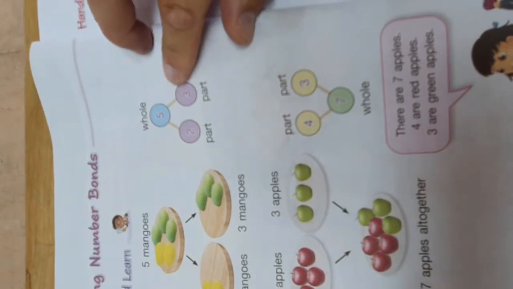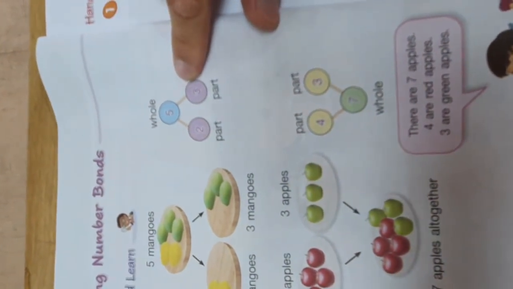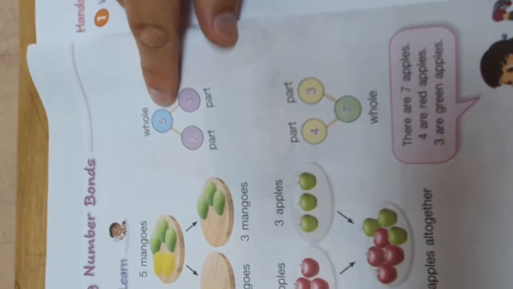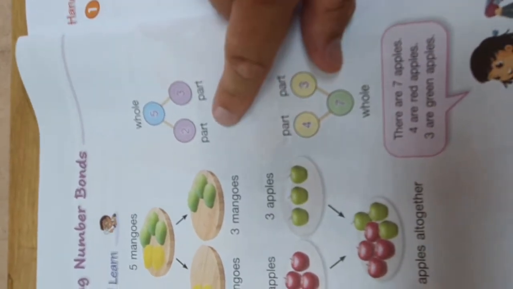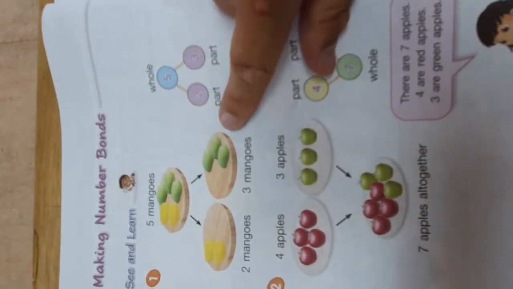So, here they have used letters instead of pictures. So the whole, the total, 5. Part number 1 is 2. Part number 2 is 3. Okay? And then exercise number 2.